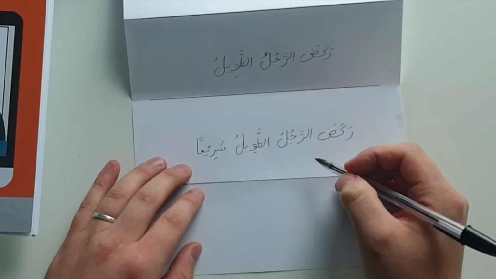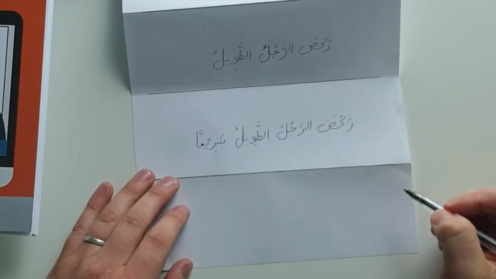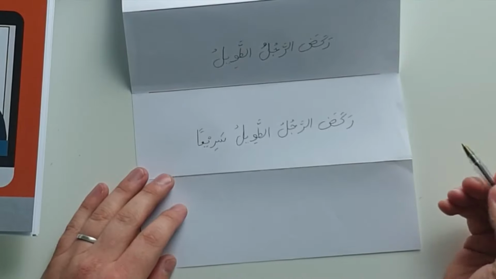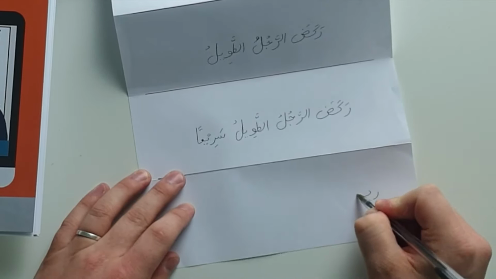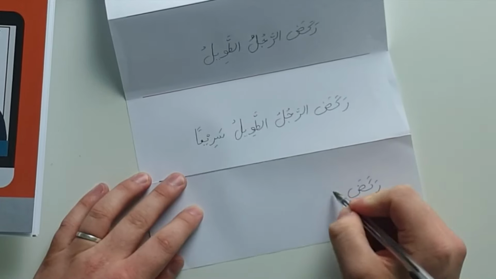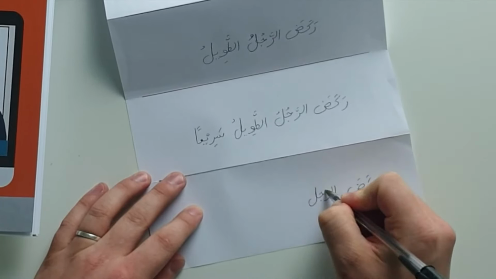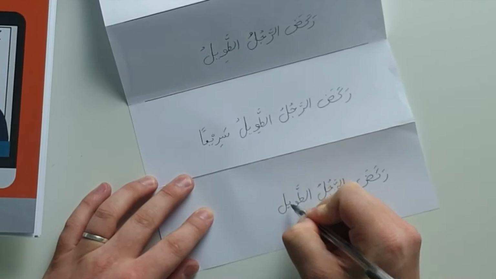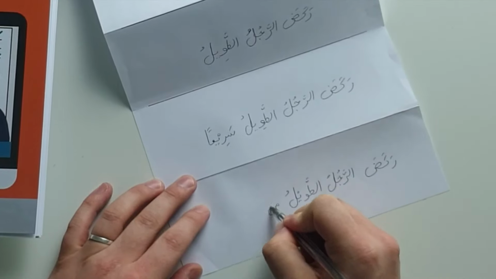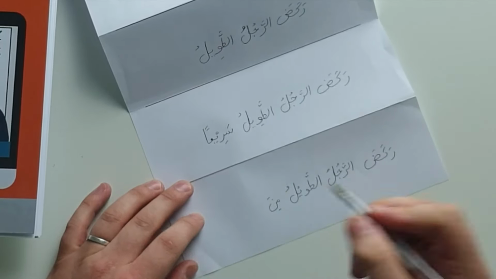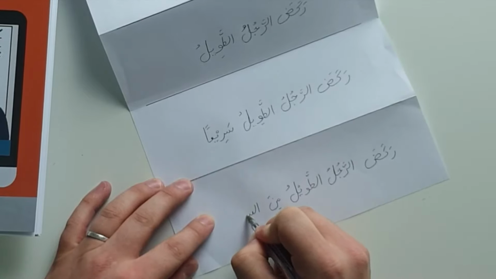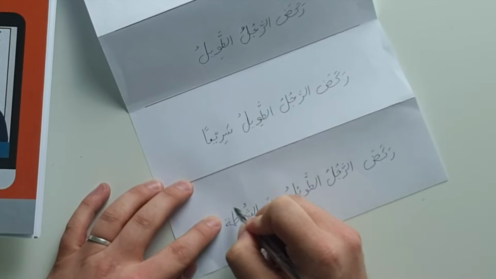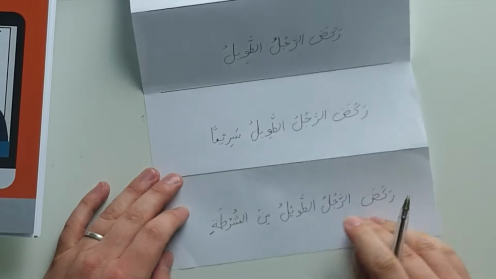And then we might want to develop it a little bit more. We might want to add another clause. If we're going to talk about something that maybe we covered in step 2, you want to revise something from back then, we might add a preposition here. So we could say something like ركض الرجل الطويل من, and then you can have whatever you want. Here I'm just going to put الشرطة, because it means the police. We don't cover the word shorta to the best of my knowledge in the program, but there's never any problem with incorporating more bonus vocabulary.